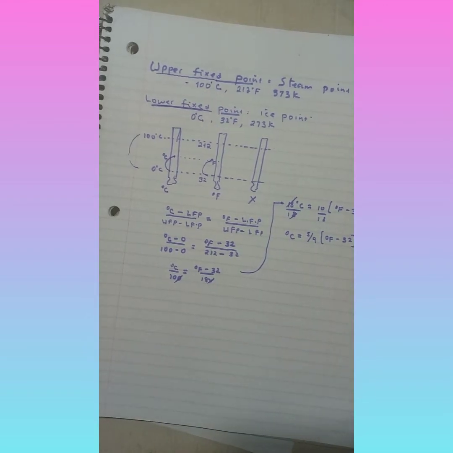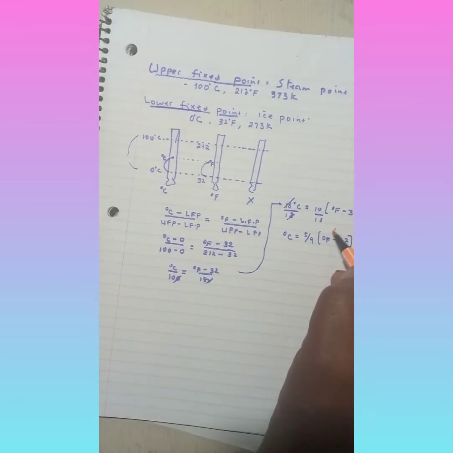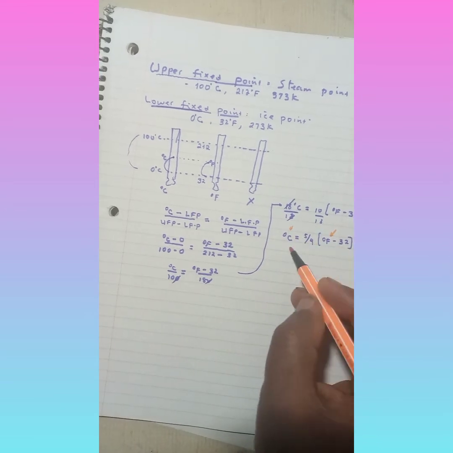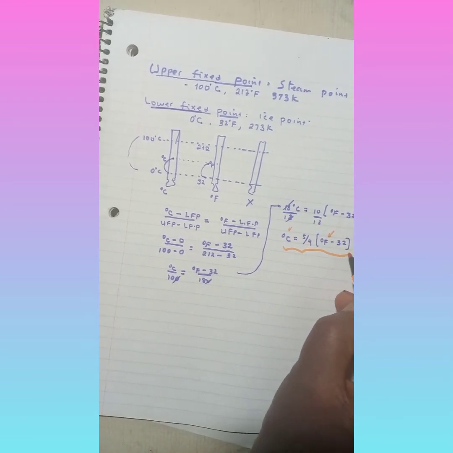This is used to change from the Fahrenheit scale to the Celsius scale.